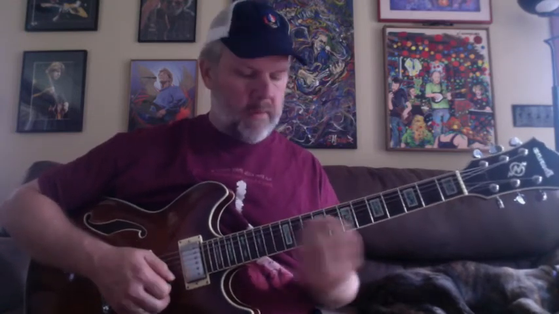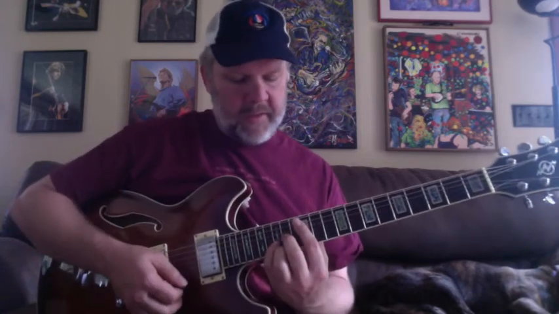As you get familiar with all of these CAGED shapes, you start to learn a bunch of licks that go with each of these chords. So for example, if I'm improvising over a D chord, I can play off of the C shape, or the A shape, or the G shape, or the E shape, or finally the D shape.